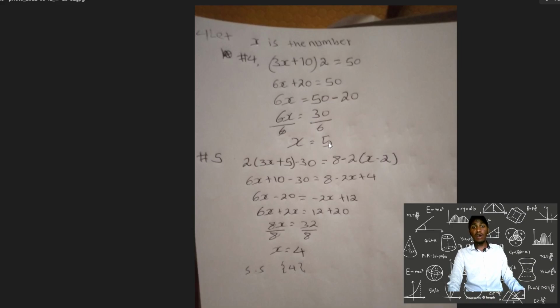And question number 5 from your national exam: we are just going to find the value of x. This is the question. 2 bracket 3x plus 5 minus 30 equals 8 minus 2 bracket x minus 2.